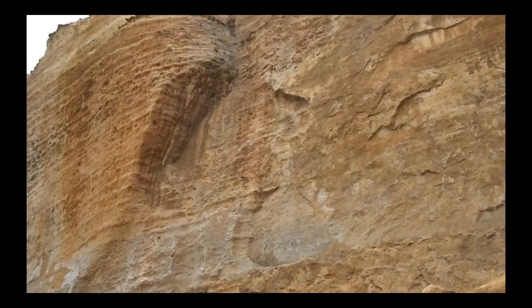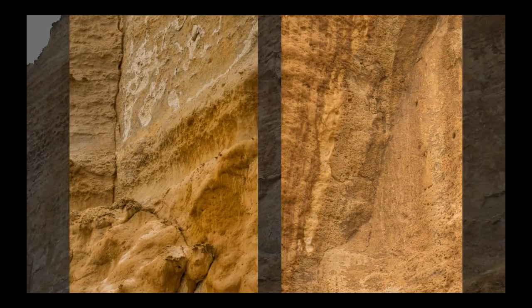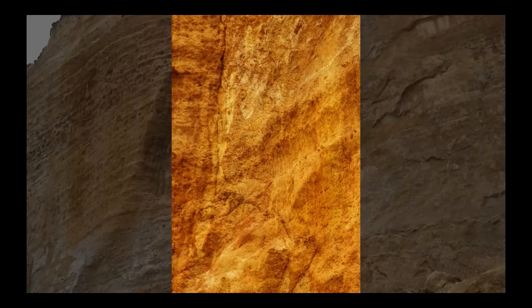So standing in the same position, I noticed there was some really nice texture on the limestone cliff. So I wanted to zoom in at 200 and take a couple of shots, and then in post I'll superimpose them together to get a nice sort of abstract.